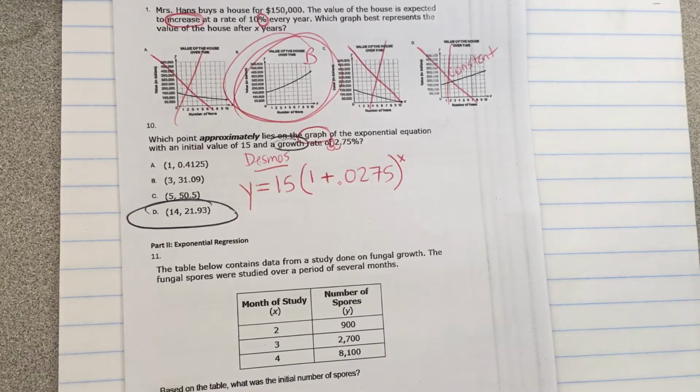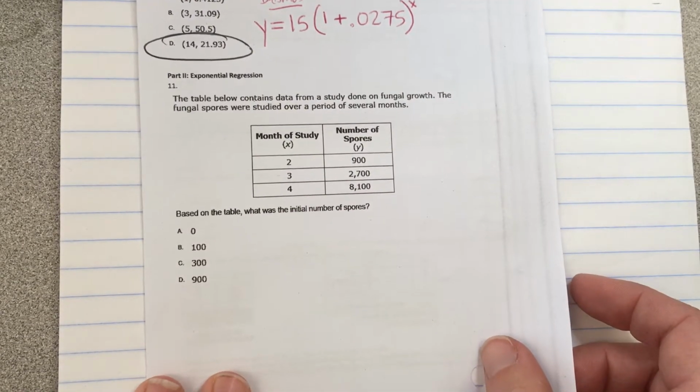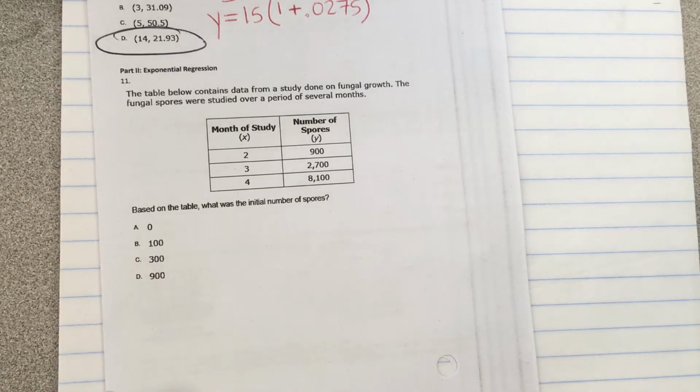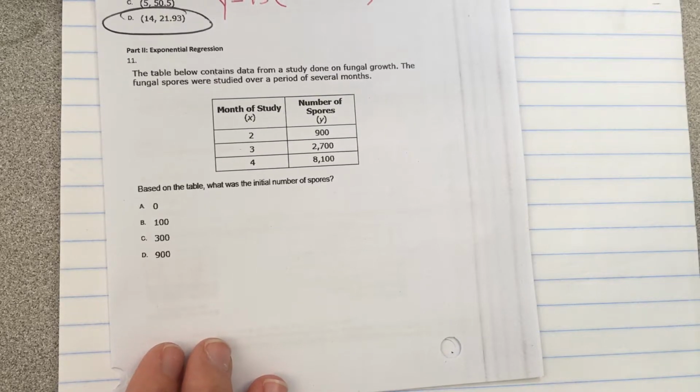Okay. Questions? All right. Exponential regression. The table below contains data from a study done on fungal growth. The fungal spores were studied over a period of several months. Based on the table, what is the initial number of spores? Okay.